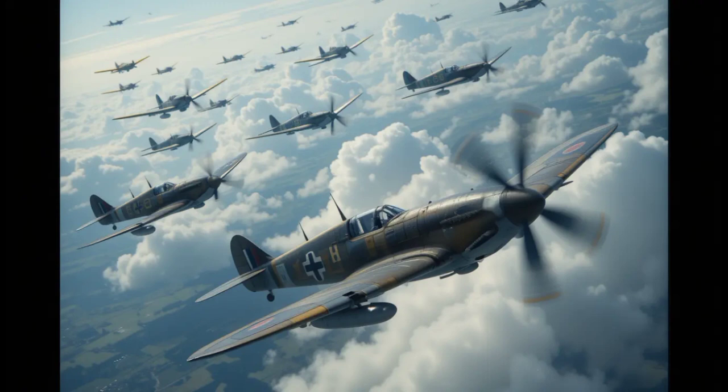The RAF's success in repelling the Luftwaffe not only saved Britain but also preserved the Allies' ability to launch a counteroffensive, which would eventually lead to the defeat of Nazi Germany. In conclusion, the Battle of Britain was a pivotal moment in World War II that had a profound impact on Hitler's military strategy. The failure of the Luftwaffe to gain air superiority marked the beginning of the end for Nazi Germany's ambitions in Western Europe.